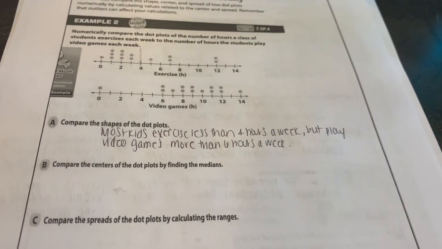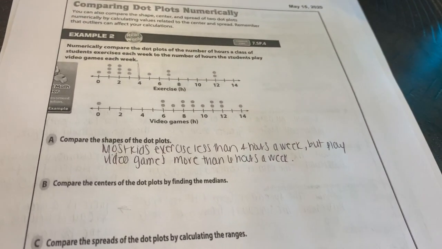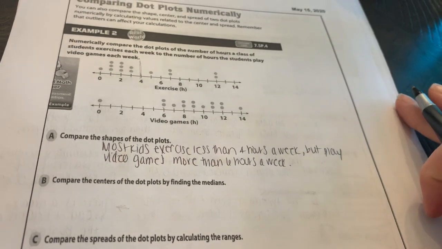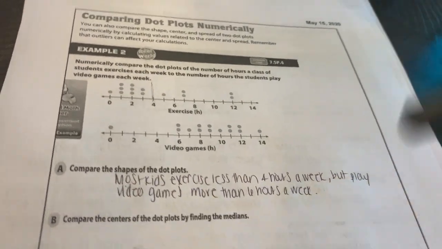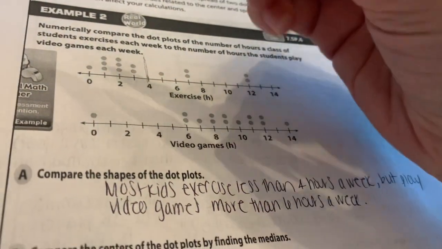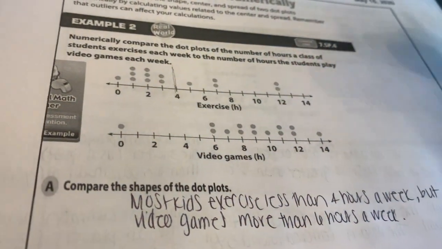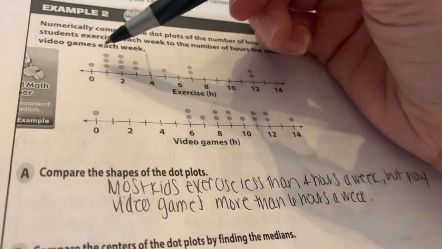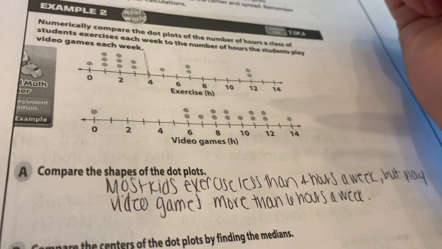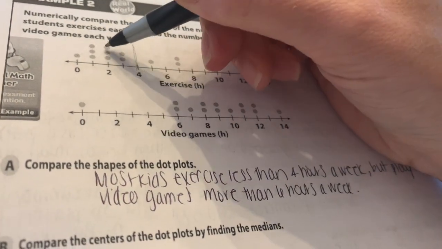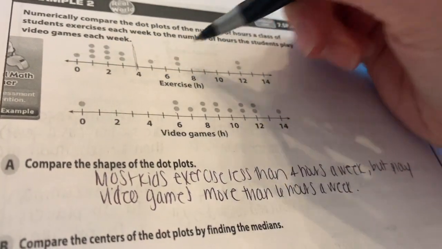Now we're going to compare the centers of the dot plots by actually finding the medians. To find the medians, we cross off the numbers till we get to the middle. If we have an even number, we're going to have to calculate that. So I have 1, 2, 3, 4, 5, 6, 7, 8, 9, 10, 11, 12, 13, 14.